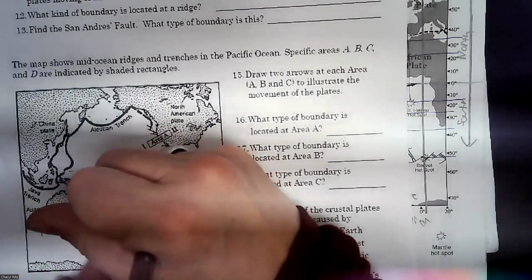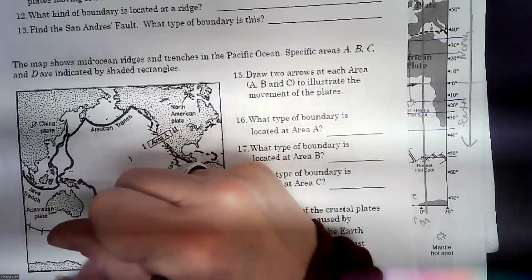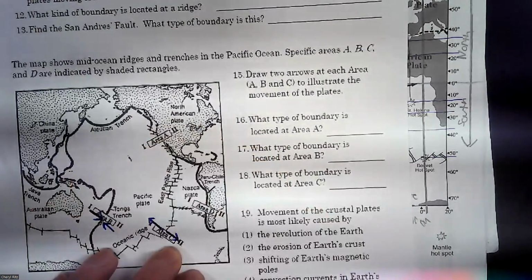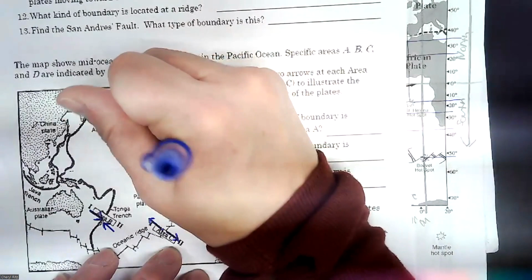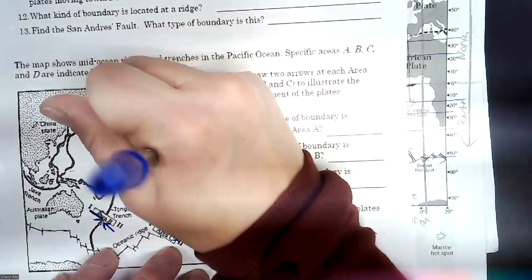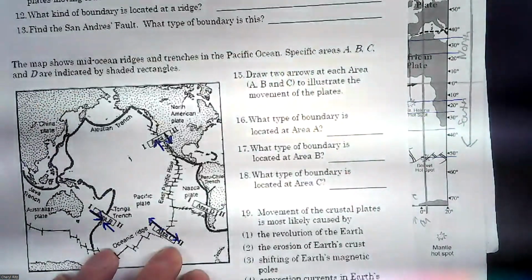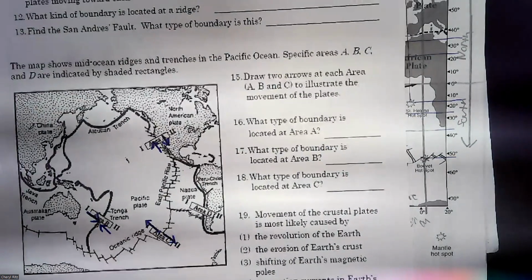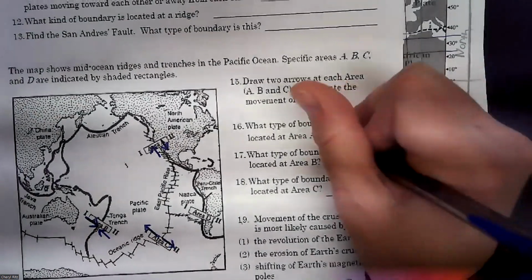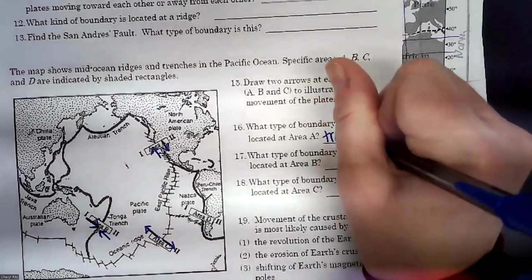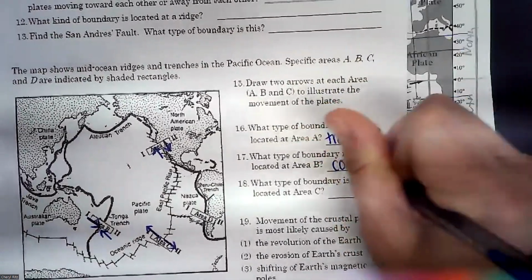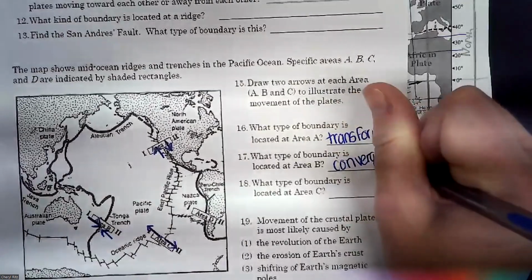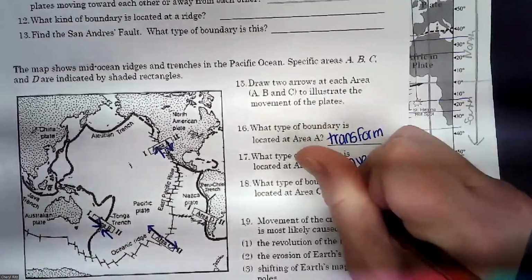Area C, they were moving apart. And area A, you should have noticed, was the San Andreas Fault. So North America is going down. The Pacific is going up. So what does that make area A? That's a transform. Area B is a convergent. And area C is a divergent.